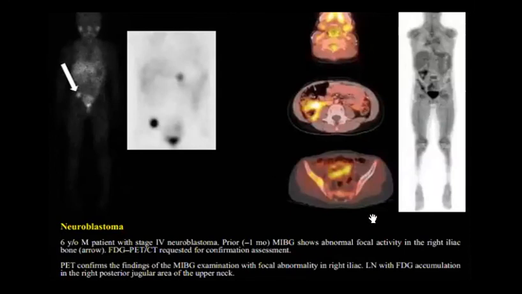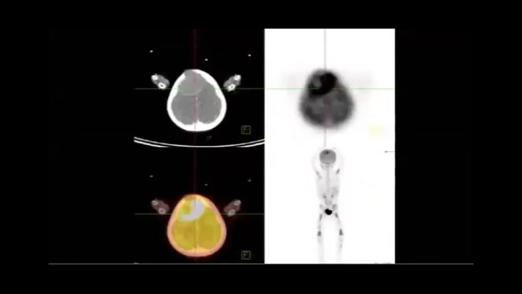So when he did the FDG PET-CT, it confirmed this focal abnormality in the right iliac bone and also the lymph node accumulation in the upper region. So it is metastatic neuroblastoma to the bone. Without history you cannot reach it, I know. That's why I show you the answer.